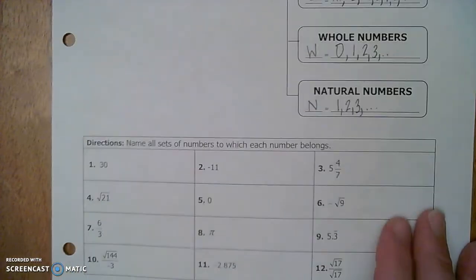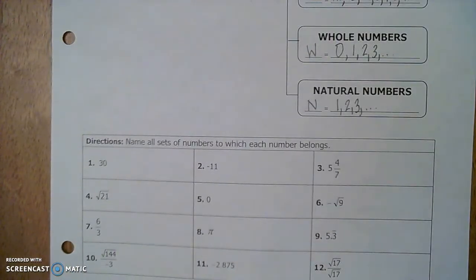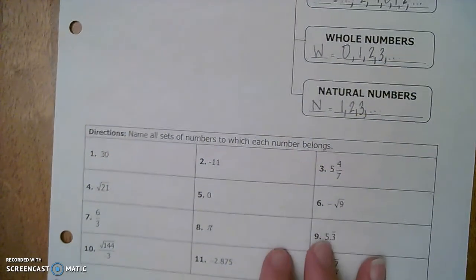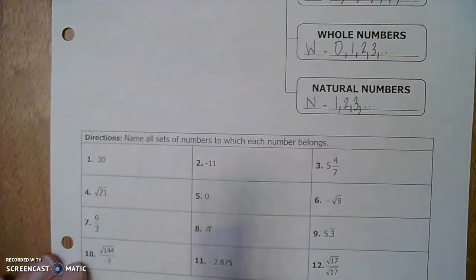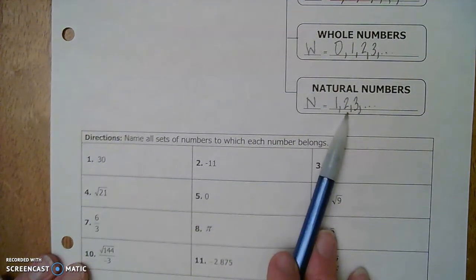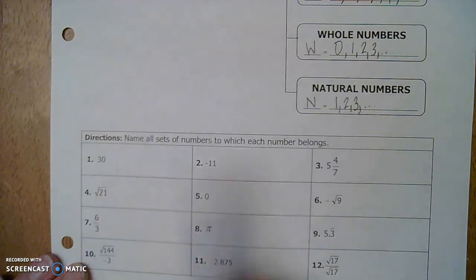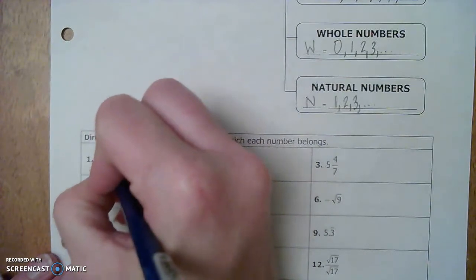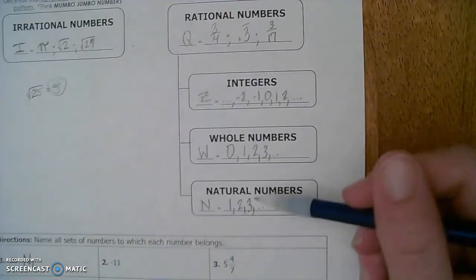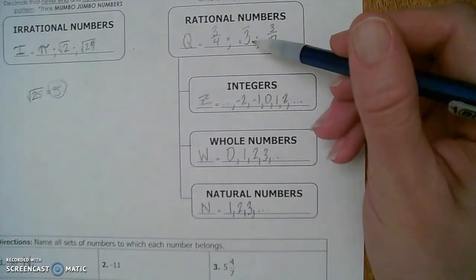So down here, we need to name all the sets that it belongs to. We don't have to put R for real numbers because we know all of the ones we work with are going to be real numbers. So when I start, I always ask myself, is it a natural number? Number 1 is 30. 30 would be in here, so yes. Since it's a natural number, that means it is every single one of these up above it.